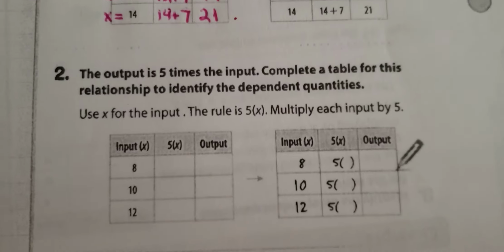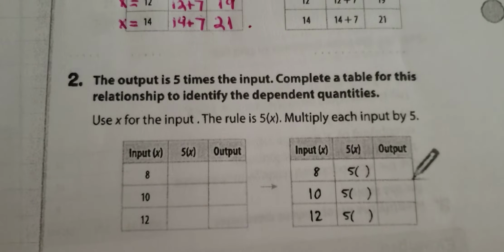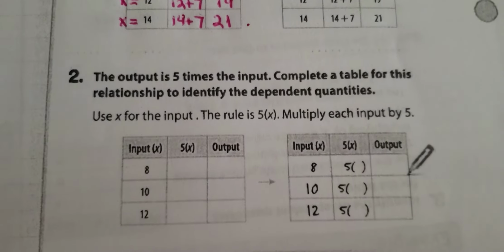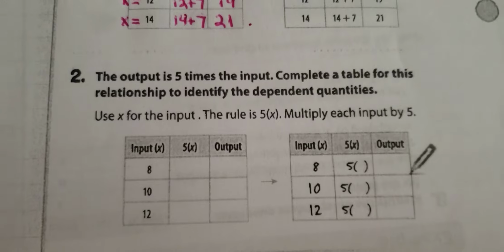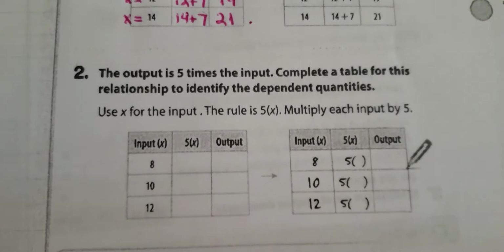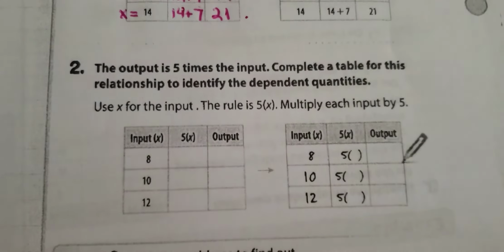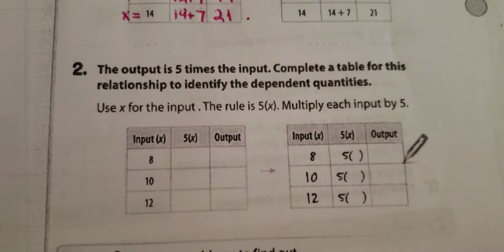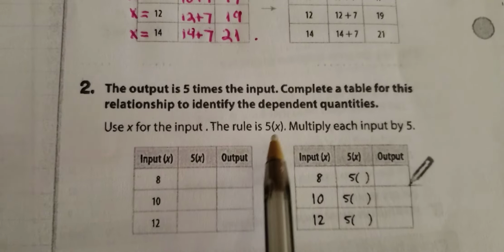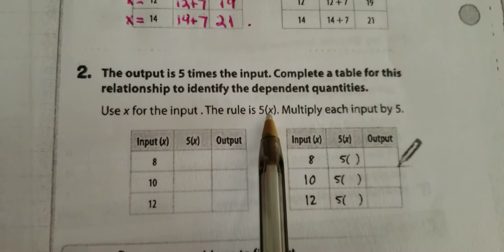Question number 2. The output is 5 times the input. Complete a table for this relationship to identify the dependent quantities. Use x for the input. The rule is 5 parentheses x close parentheses. Multiply each input by 5. So the reason why we are multiplying each input by 5 is because we have a number that is touching parentheses. And we know when we see that, it means to multiply.